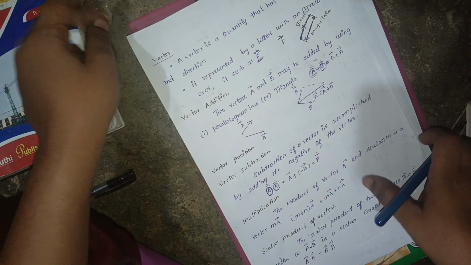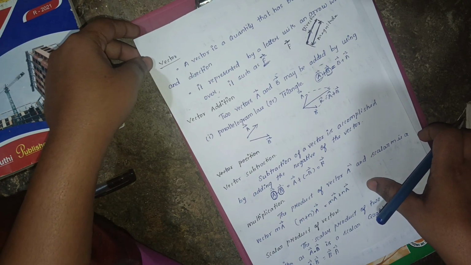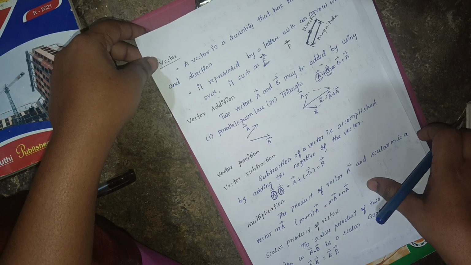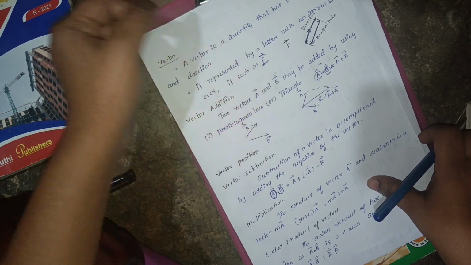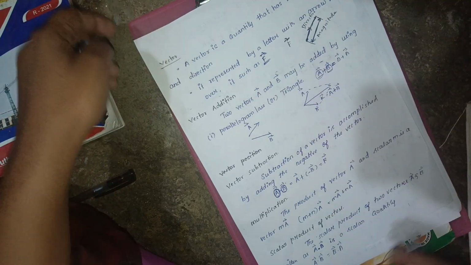Let us discuss vectors. A vector is a quantity that has both a magnitude and a direction. It is represented by a letter with an arrow written over it, such as F vector, denoting a direction and magnitude.